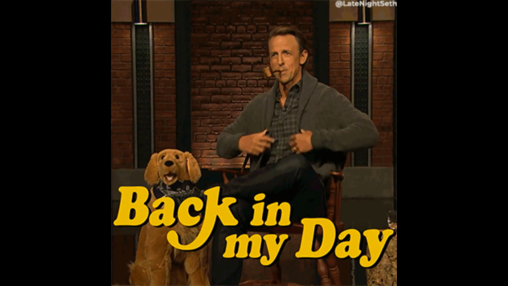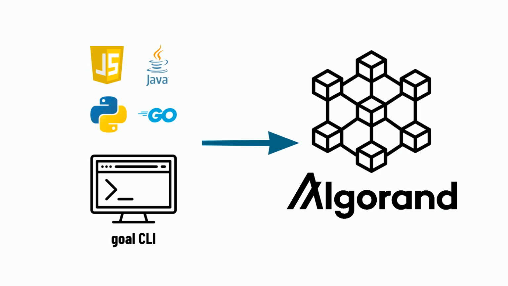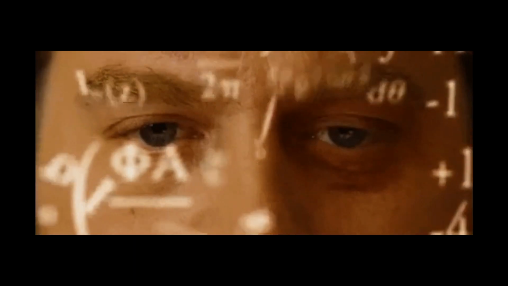In the pre-Beaker days, developers would usually just use the Algorand SDK or the Goal command line tools to deploy Algorand smart contracts. Although the Algorand SDK and the Goal command line tools are powerful tools that let you directly work with the Algorand protocol, it's not the easiest thing to use.